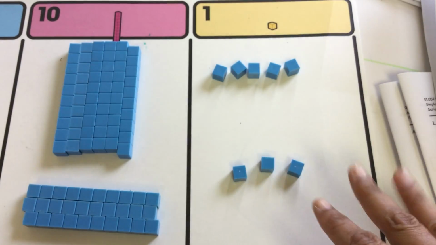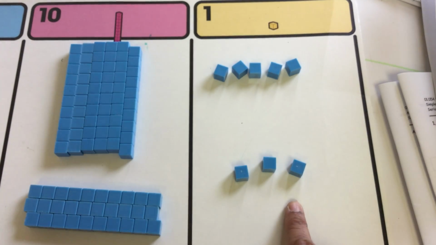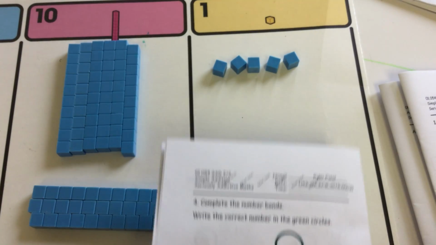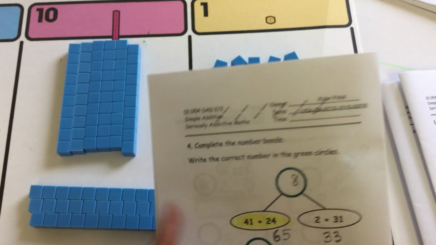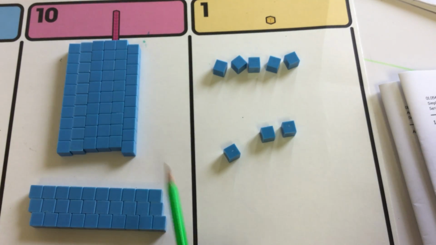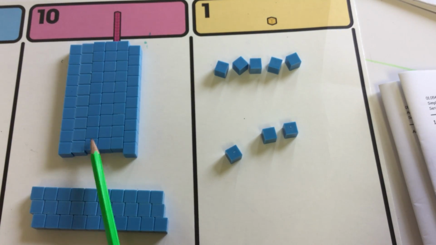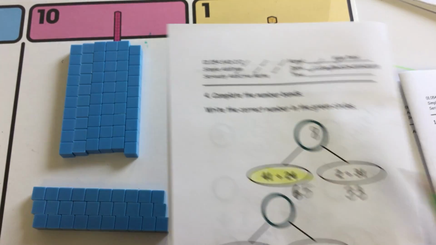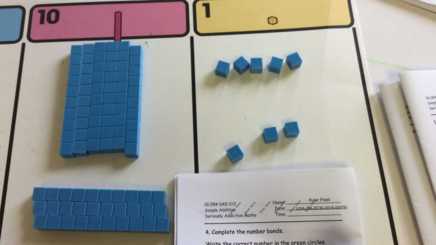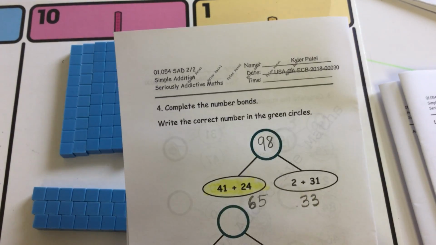Okay, we're going to add the ones first. So we have 5 plus 3 is 8. So right here, we're going to write 8 in the ones place. Okay, 8 in the ones place. And then how many tens do we have? 1, 2, 3, 4, 5, 6, 7, 8, 9. We have 9 tens, so that's 98.